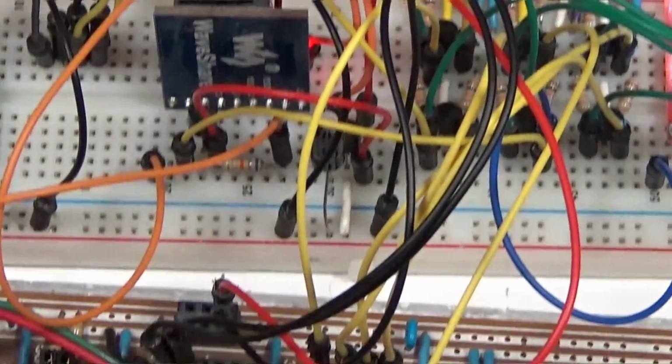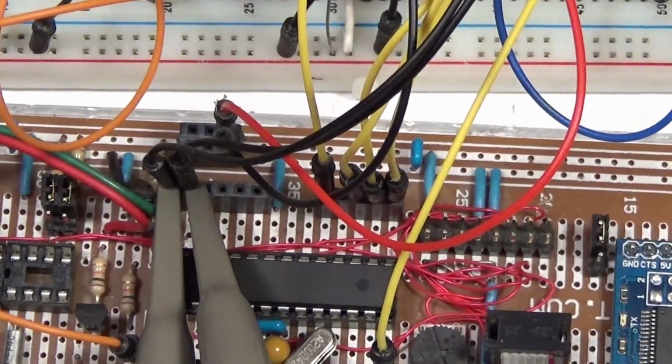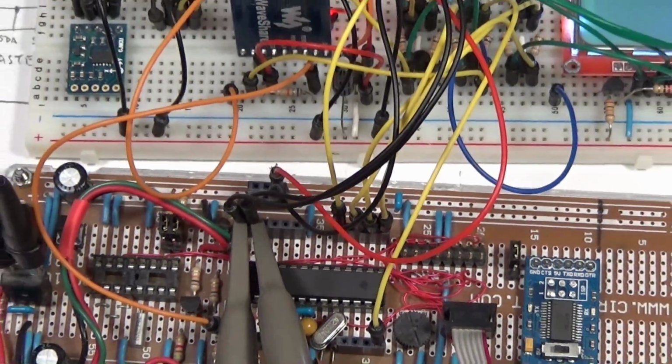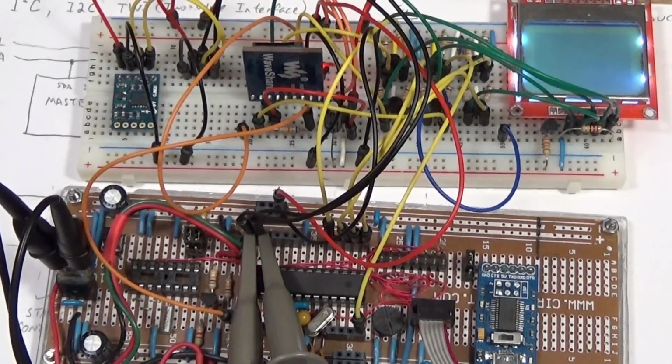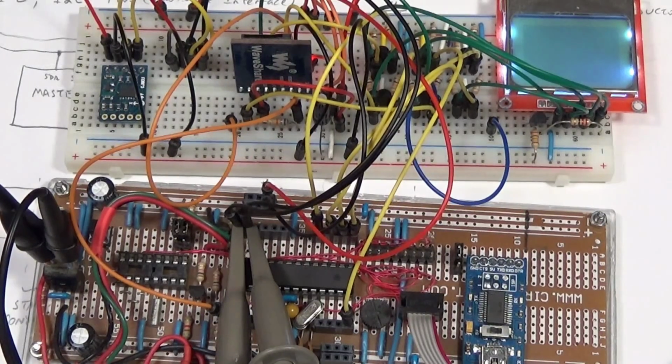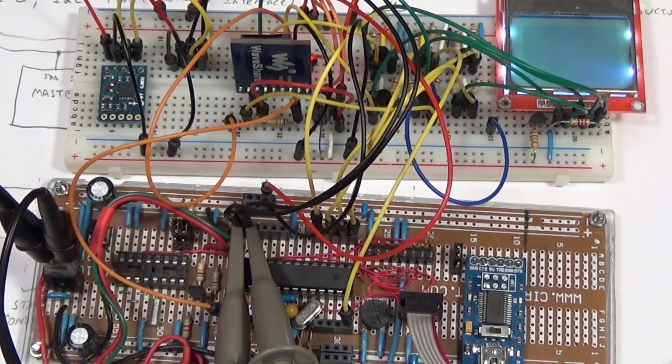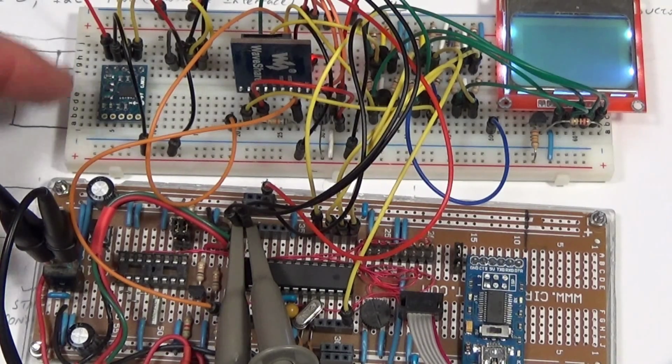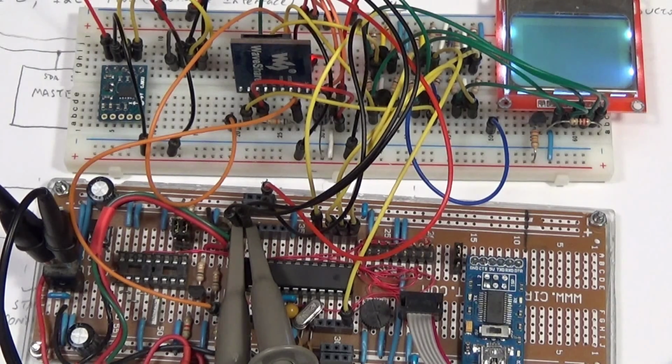I just use the pull-ups on the accelerometer board itself. And even though it only goes as high as 3.3 volts, the ATMEGA can still see that as a 1. And when the accelerometer pulls the data line to ground, it looks like a 0 to the ATMEGA. So in this case, you can interface it directly.